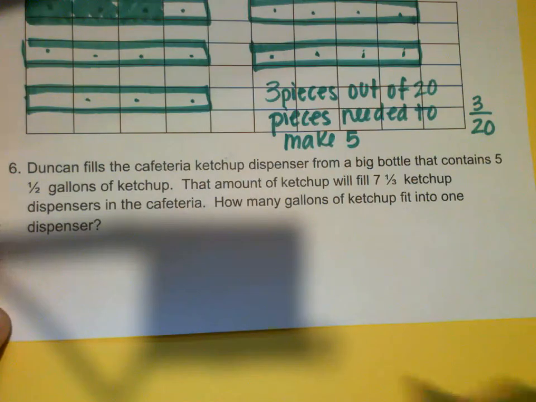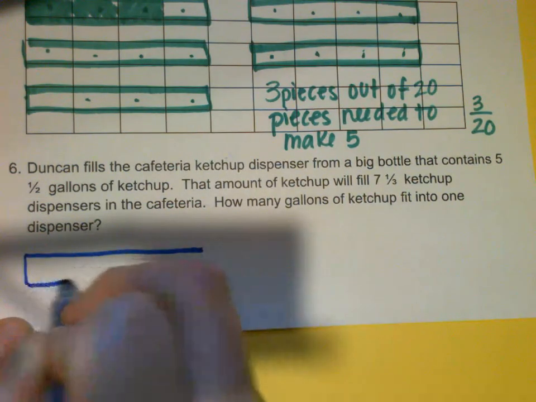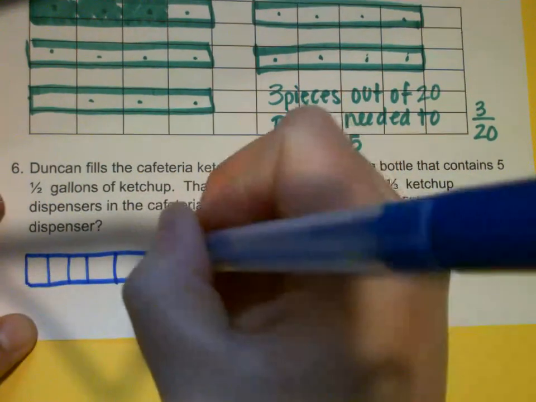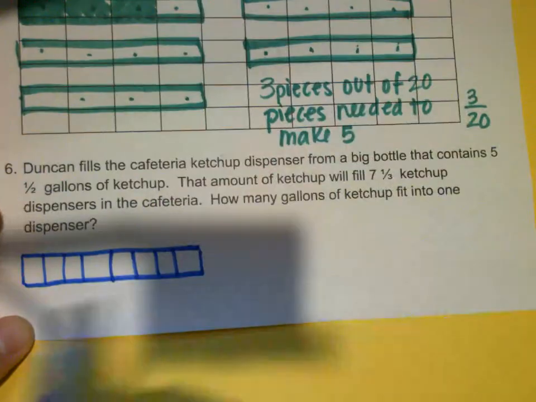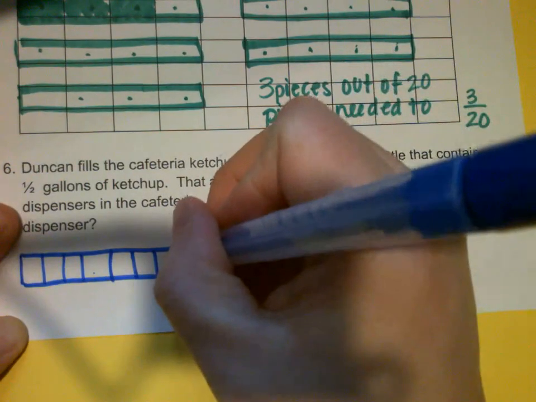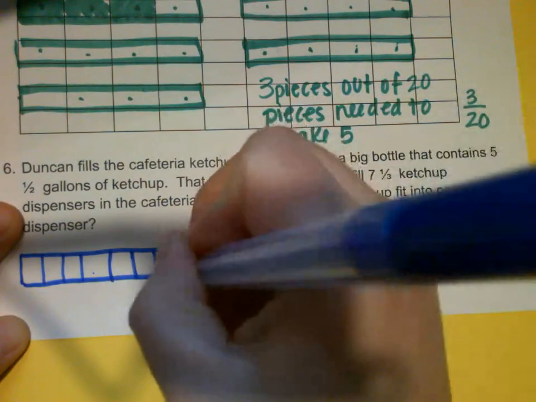So let's think about what's happening here. We have 7 1/3 dispensers in the cafeteria that are getting filled. So I'm going to draw that. So here's 1, 2, 3, 4, 5, 6, 7, and then 1/3. So I'm going to cut that into 3 pieces and get rid of 2 of them.